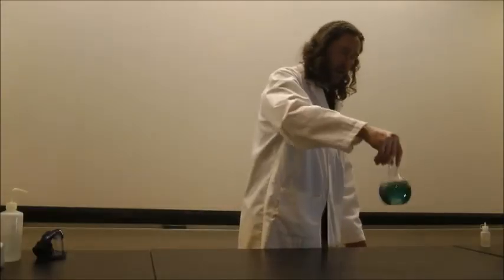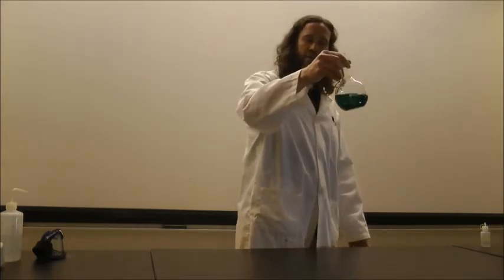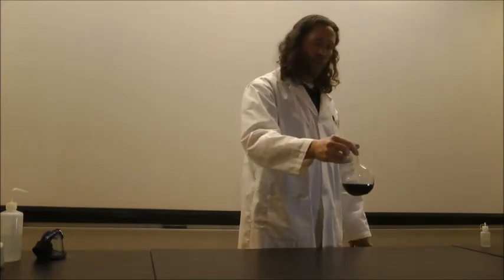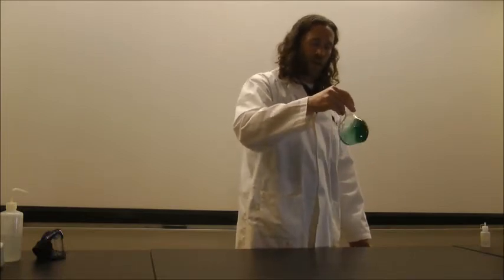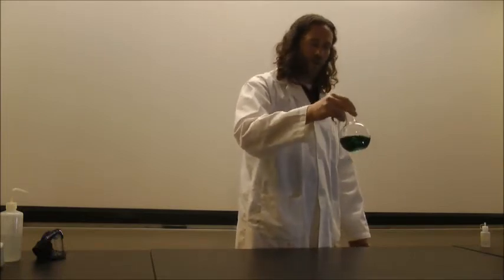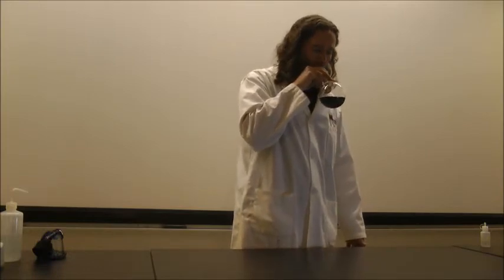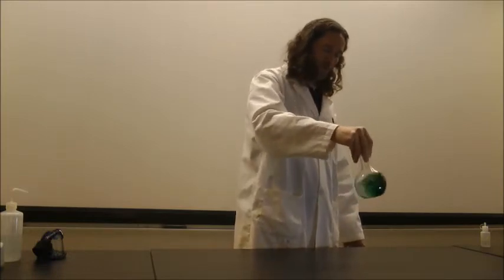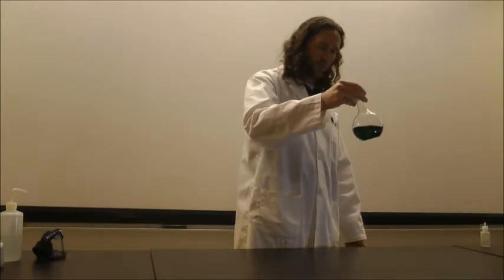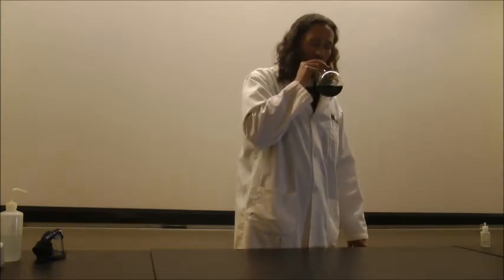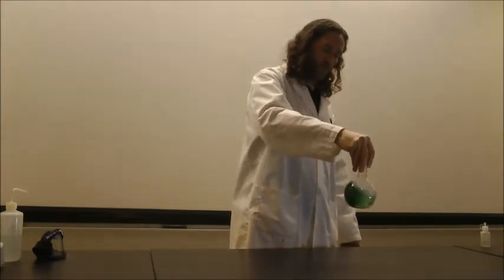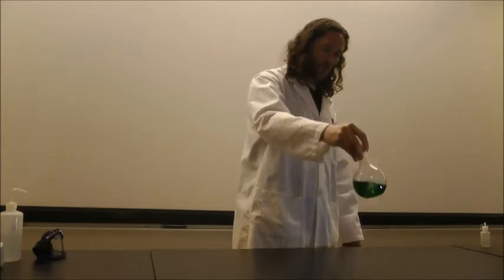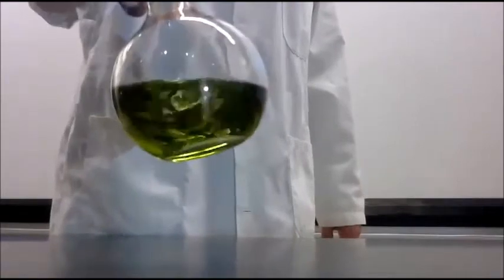But now I'd like to reverse that process. I'm going to take this solution and make it acidic again. And I'm going to do that by just breathing out into the flask. Maybe you can see there we're already getting a little bit of a change in the color of the solution.